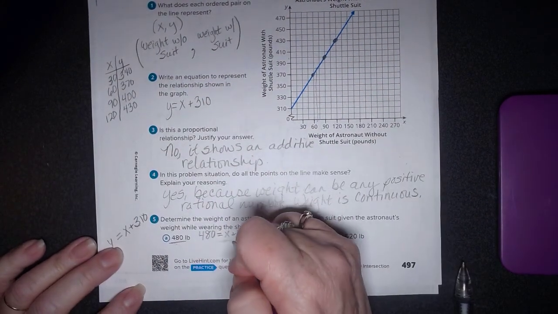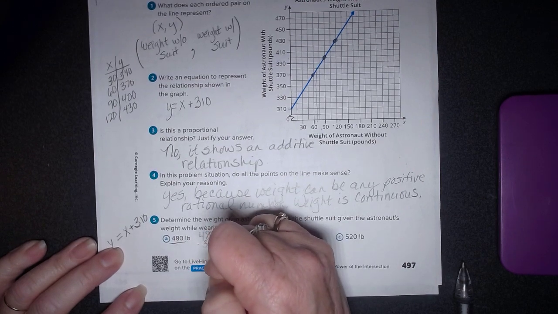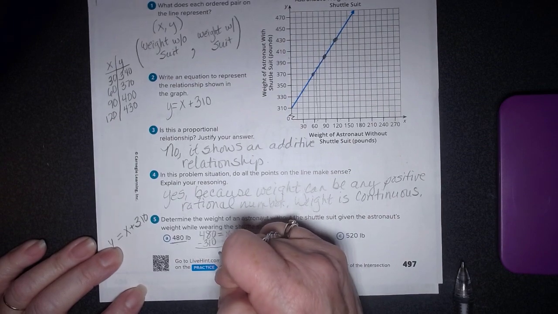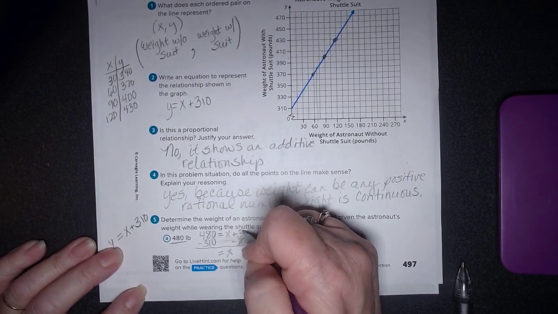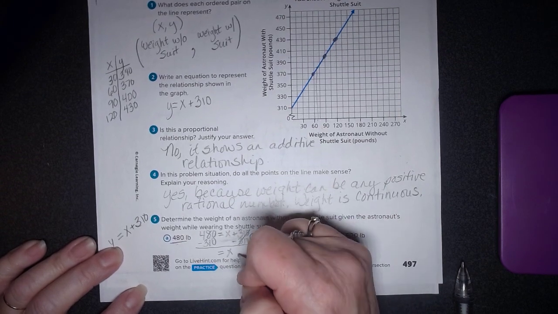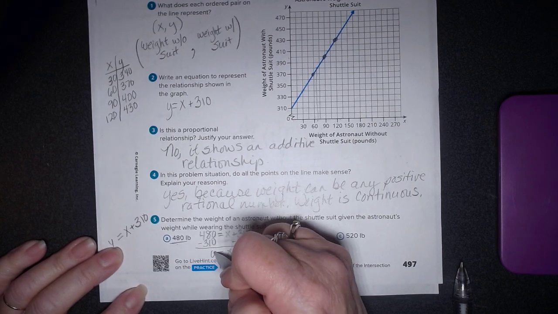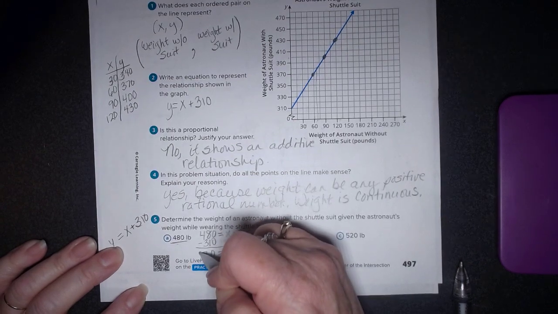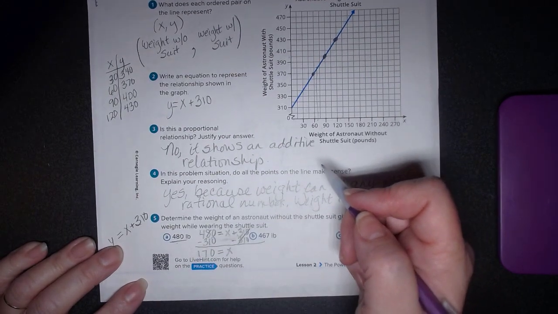So to isolate the variable, if I subtract 310 from each side, draw my line, that crosses out. I still have the X. Why does that cross out? It's a zero pair. 310 minus 310 gives me 0. I don't need to add plus 0. Subtract on this side. 0 minus 0, 0. 8 minus 1 is 7. 4 minus 3 is 1. So this astronaut weighs 170 pounds.